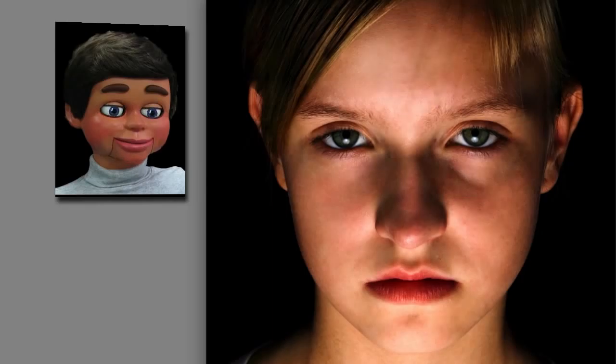So there you go, that's how you do it. Very easy way to remove pimples and blemishes in Photoshop Elements.